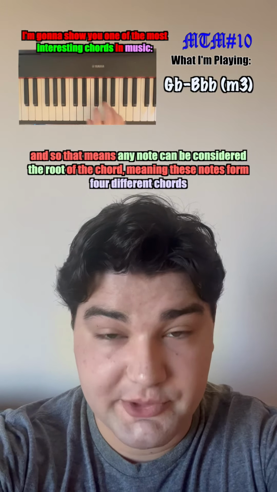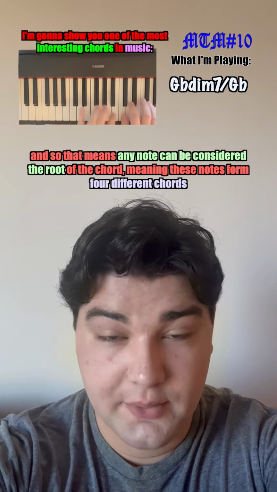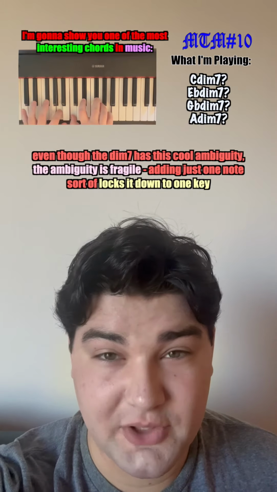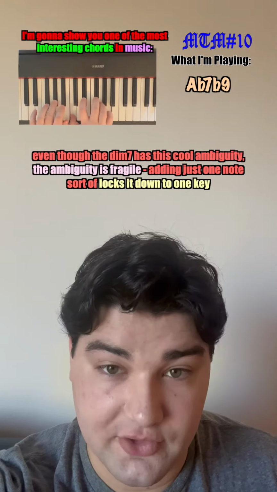space between them, which means every note could be considered the root of the chord, which means these 4 notes is essentially 4 different chords, which means it can fit in a bunch of different keys. Even though the diminished 7 has this cool ambiguity to it, the ambiguity is sort of fragile, because if you add just one note to it, you kind of lock it down to one key, like this.